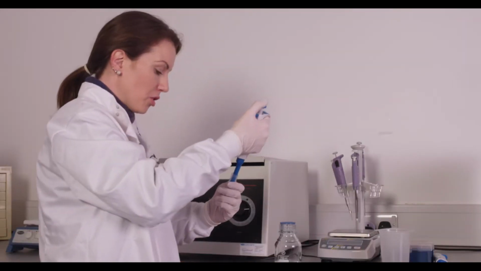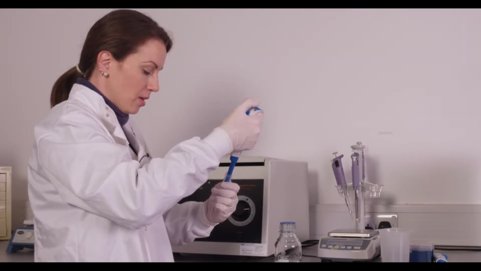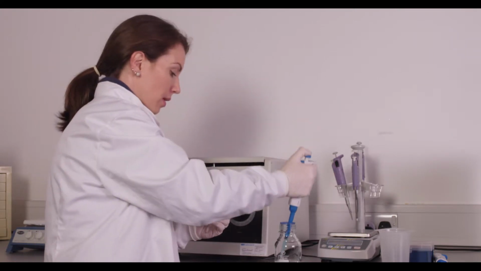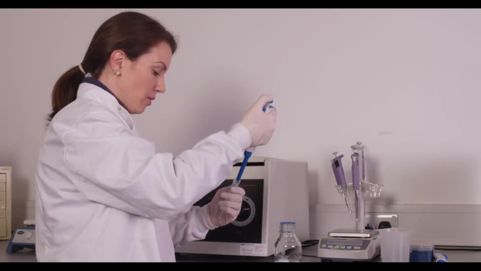Once you've removed all the media supernatant, you'll have a pellet at the bottom of your tube, and you'll resuspend this pellet in 5 milliliters of DEP medium. You'll want to make sure that you pipette your pellet so that the suspension is uniform throughout the 5 mils of DEP medium.